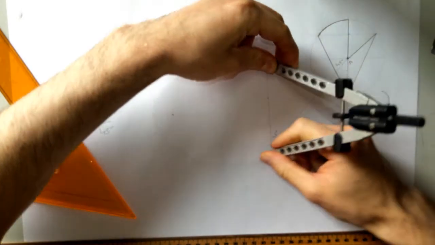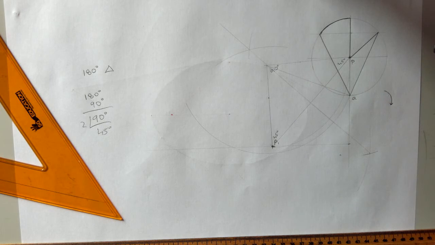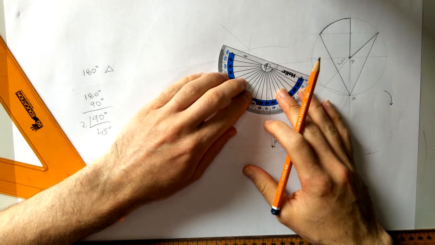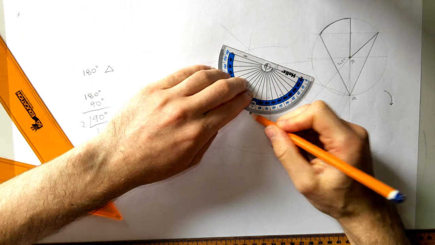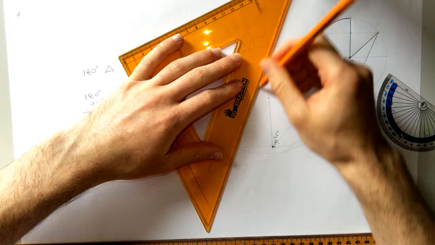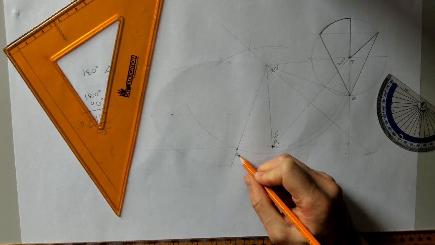I'll rotate A around just like that there. What I want to do is go 90 degrees from that edge there. So I can set my protractor down like this. There's 90 degrees. And where that line hits my new arc, there's the new position for A1.